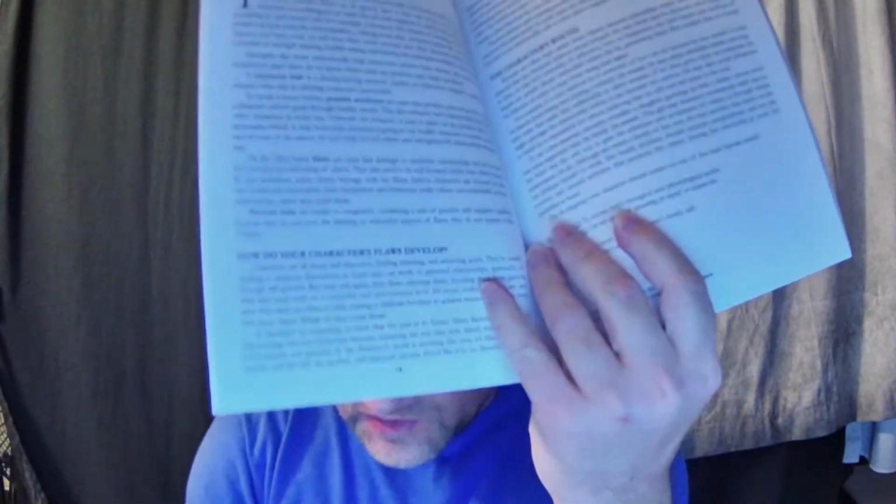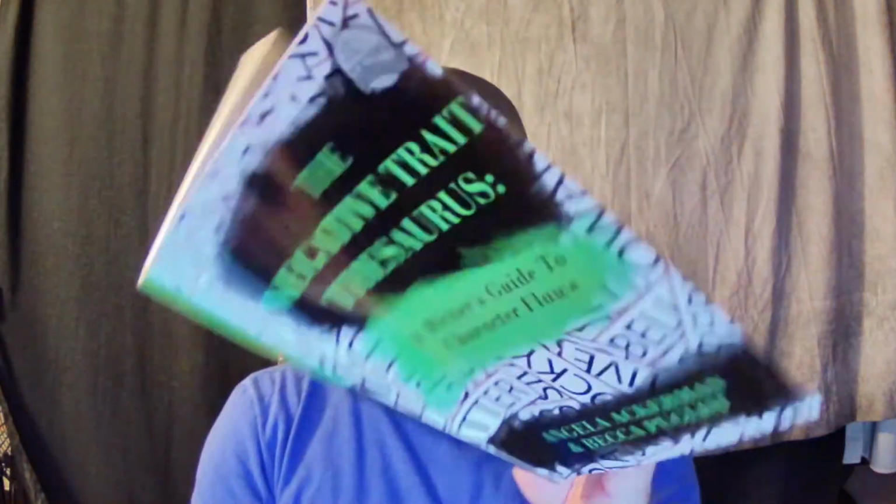So in the positive trait thesaurus, you had an article that says what is a positive attribute. Hopefully you can see that in the camera. Over here in the negative you have what is a flaw. So you have the polar opposites of both the traits.